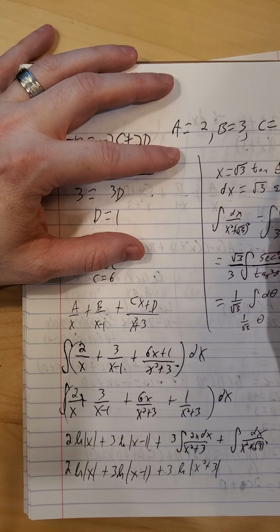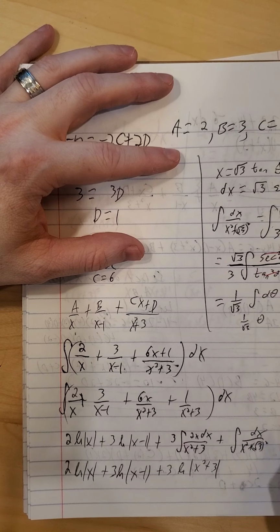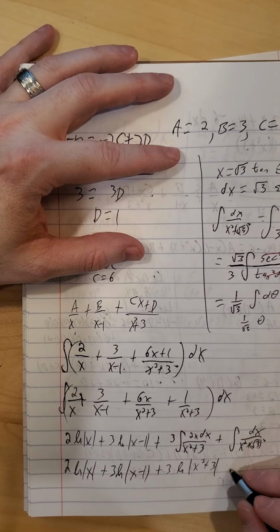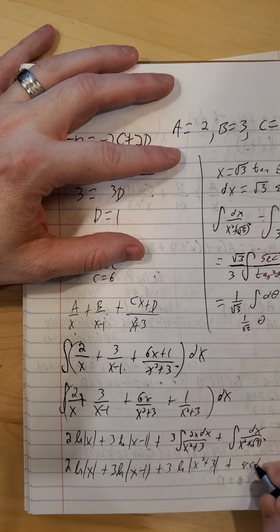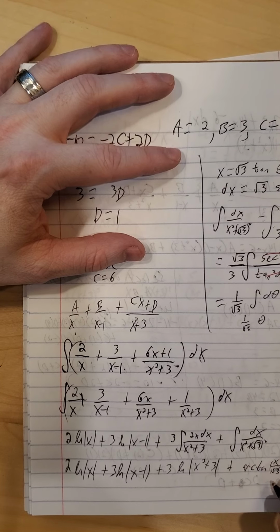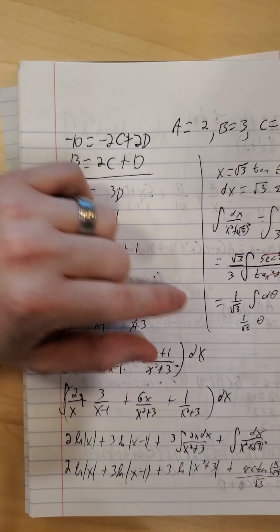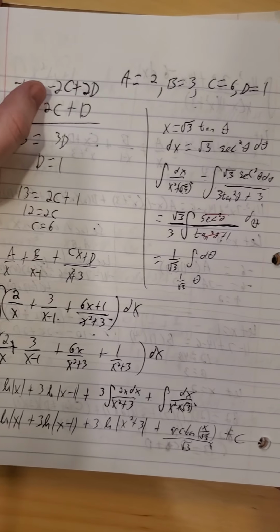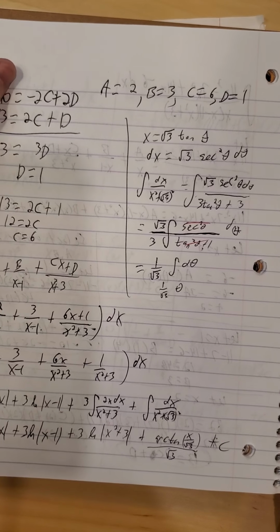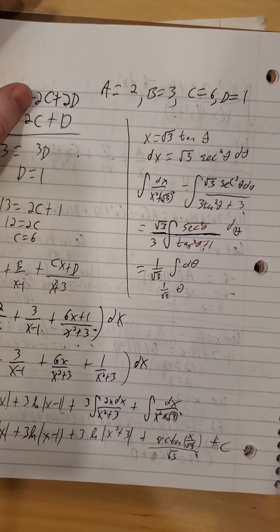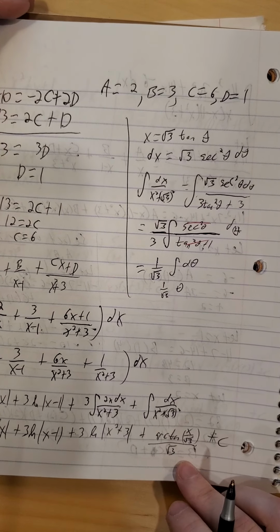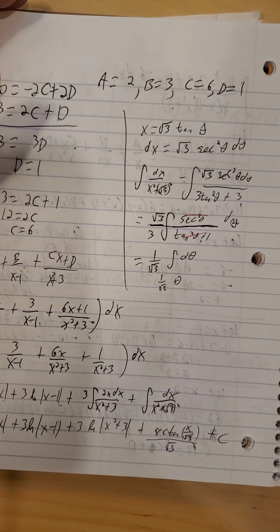So theta then would be the arctan of x over root 3. And we have our 1 over root 3, or just root 3 down here, plus c. So they still can get a little bit on the messy side. They still can have a little bit of trig substitution, but it does sort of cut down on our work a little bit.